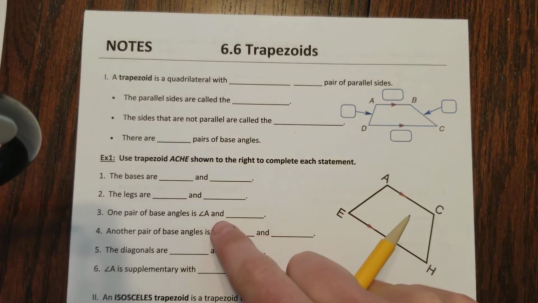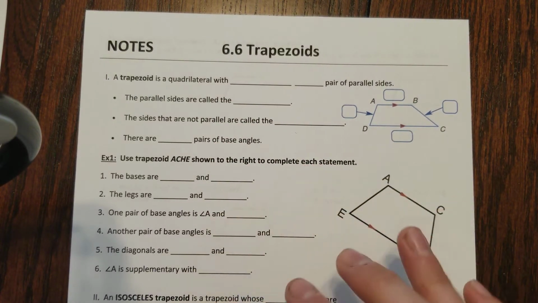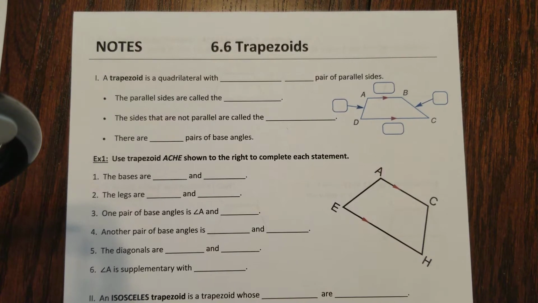So I've kind of organized it here in the notes. So please feel free to print those out to kind of keep everything in one spot.